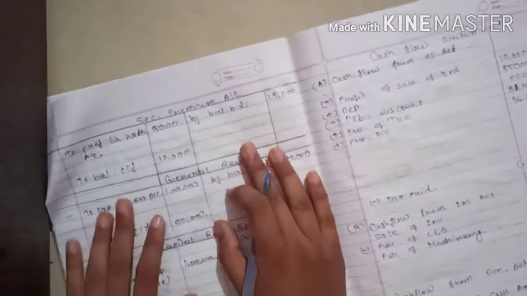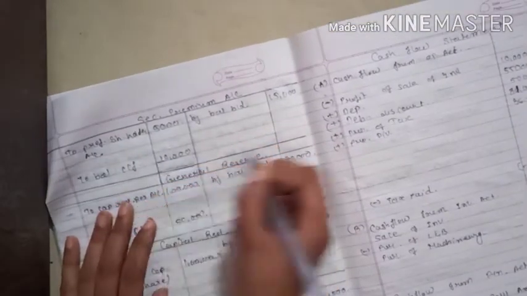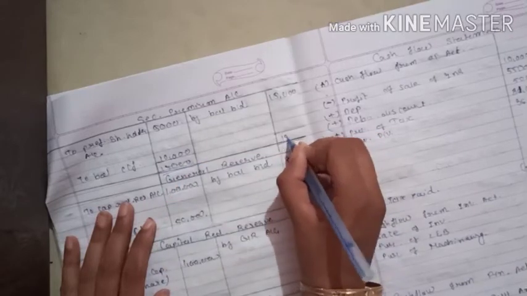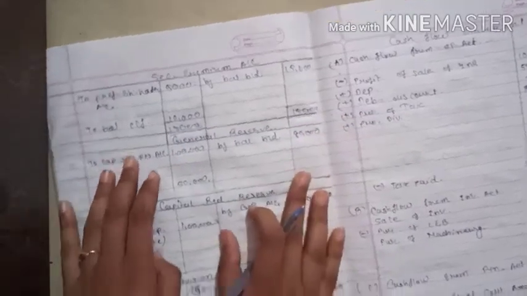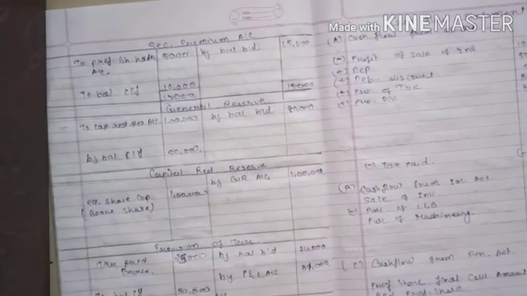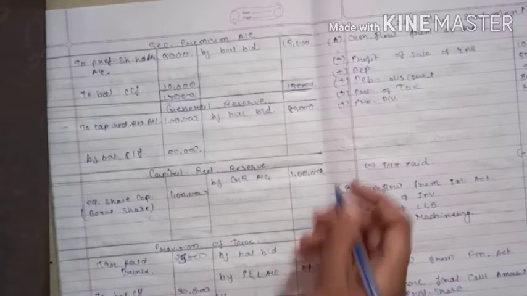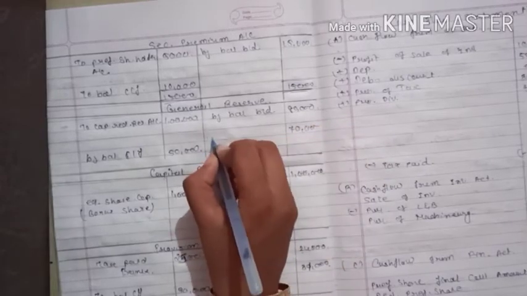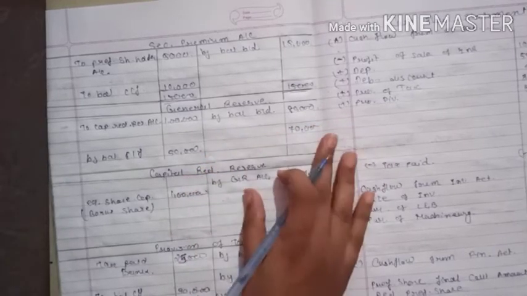Now securities premium is automatically closed. Now general reserve: 1,50,000 minus 80,000 gives 70,000. That means an additional amount is transferred from P&L, and a new general reserve is made.